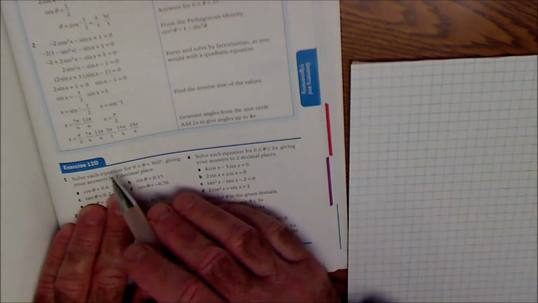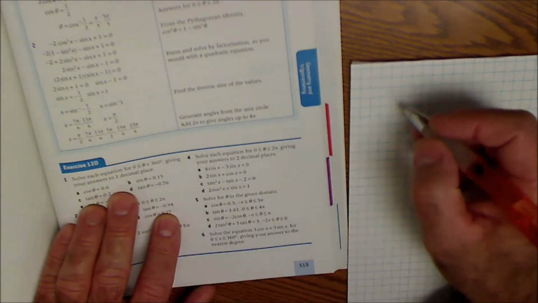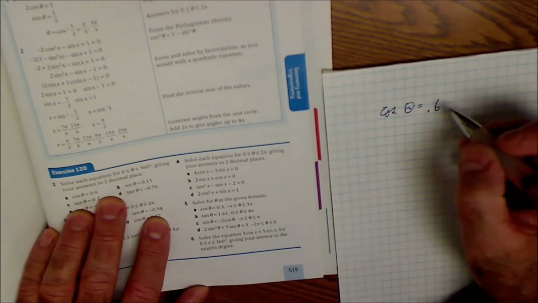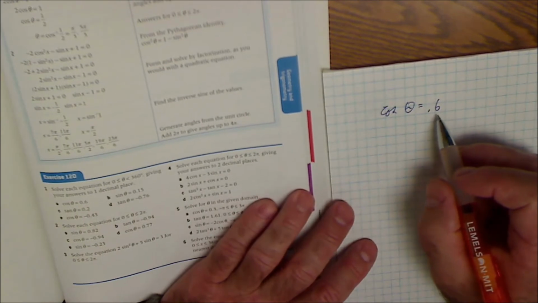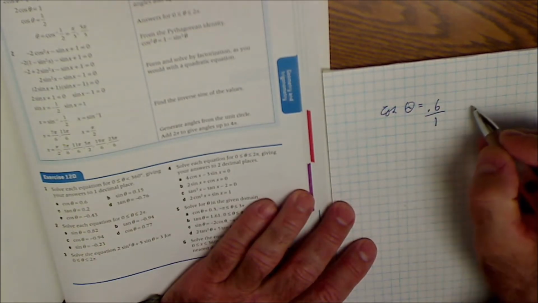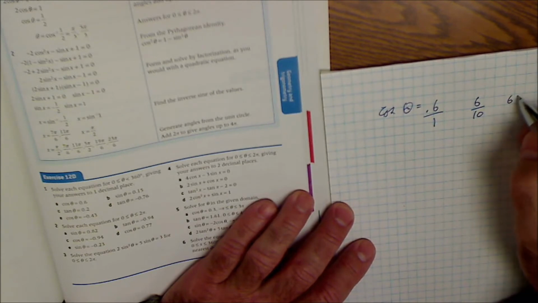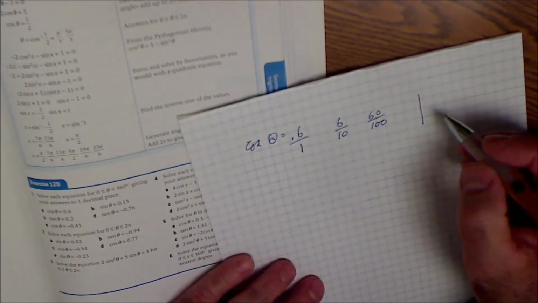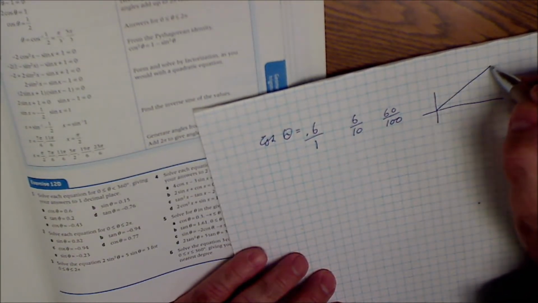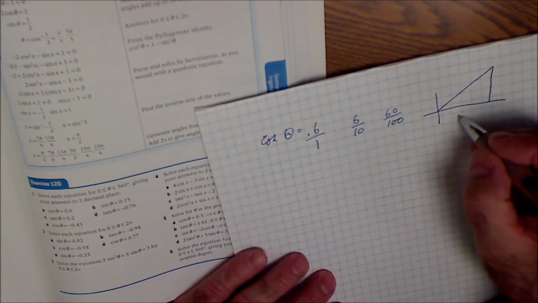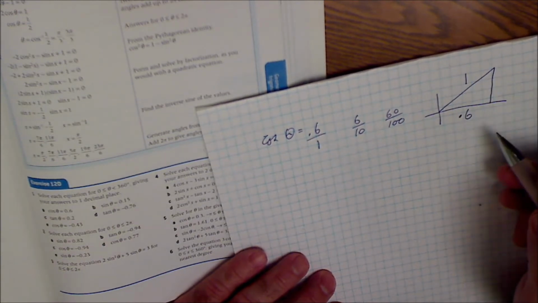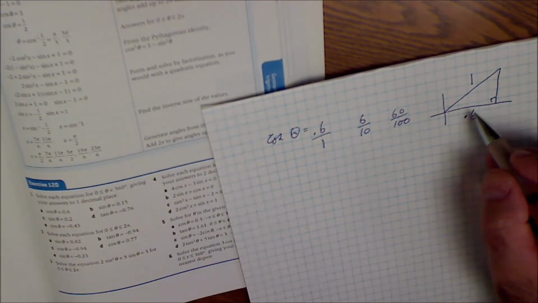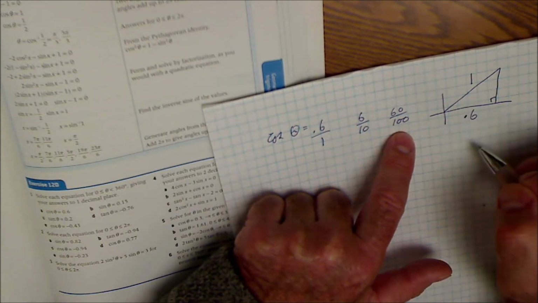Okay, so starting on section 12D, we're going to start solving trig equations. The first one here is cosine of theta equals 0.6. And even though that looks like a decimal, it's still a ratio of sides. It's either 0.6 to 1, or 6 to 10, or 60 to 100. So it's saying I have a triangle where my adjacent leg is in a ratio of 0.6 when my hypotenuse is 1, right? The cosine part is telling me adjacent to hypotenuse. And it could be 0.6 to 1 or any of these other ratios as long as they're the same.